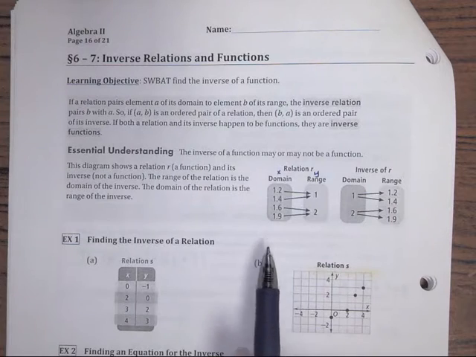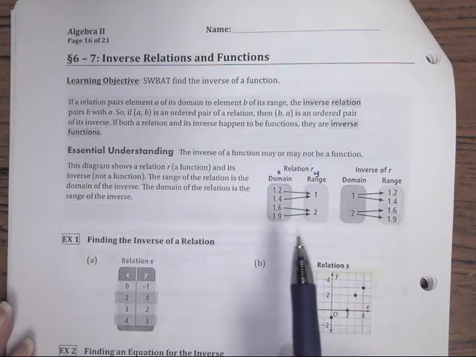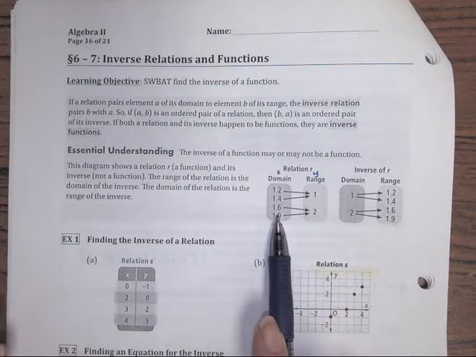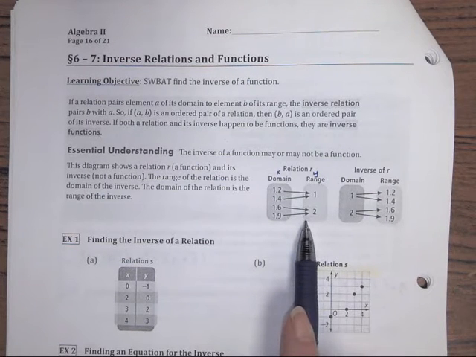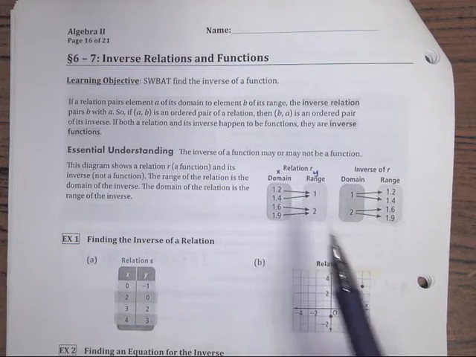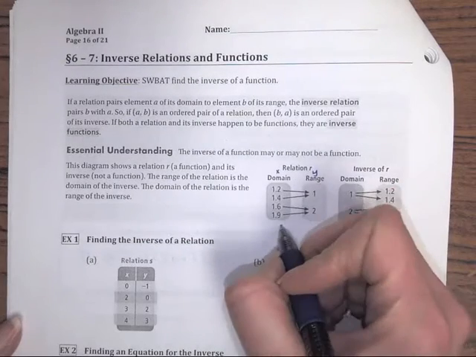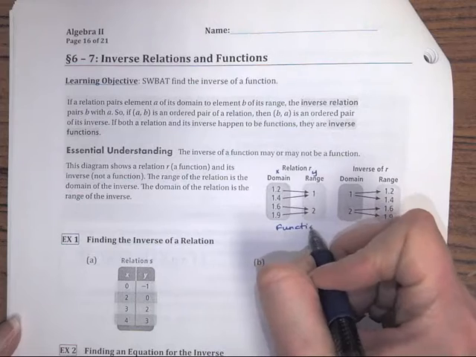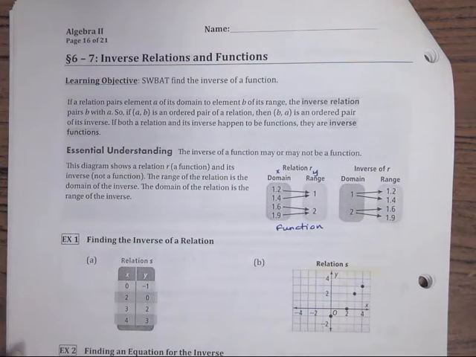So remember that as long as each x value only goes to one y value, this would be a function. So this right here would be a function because each x value only goes to one y value. But the inverse of that function just means exchanging the x and the y values with each other.